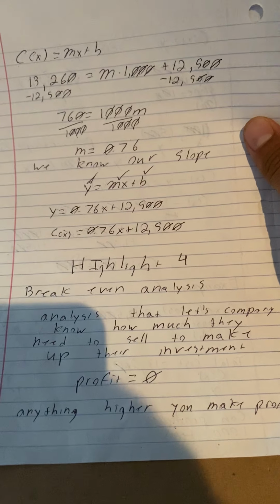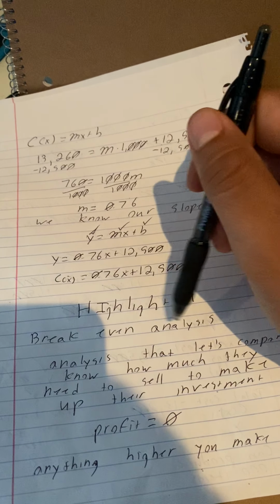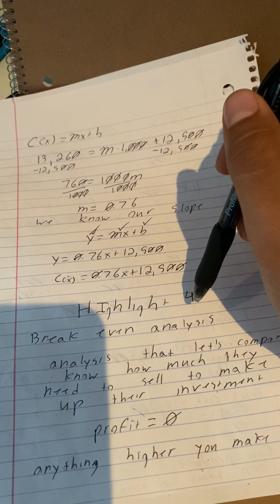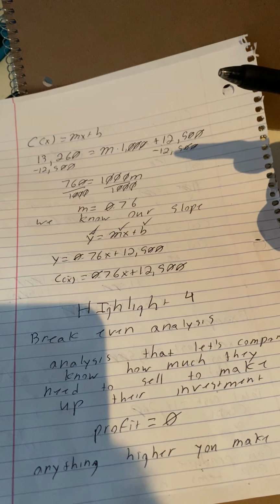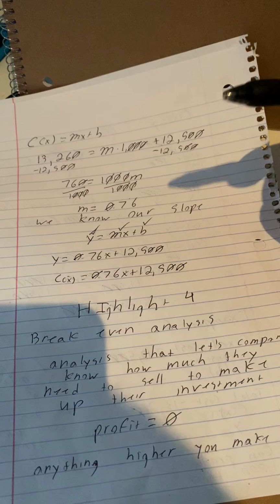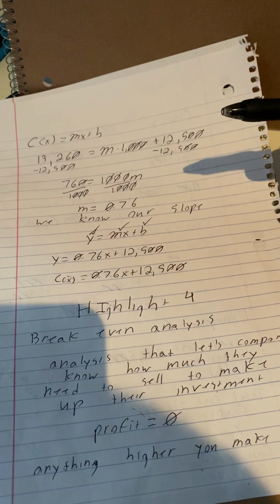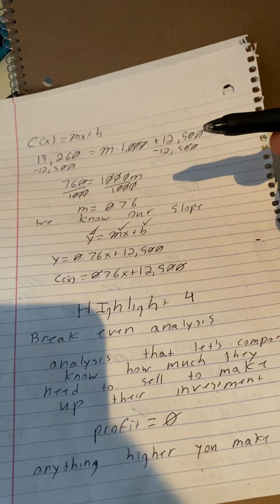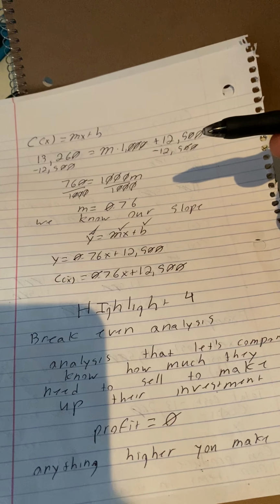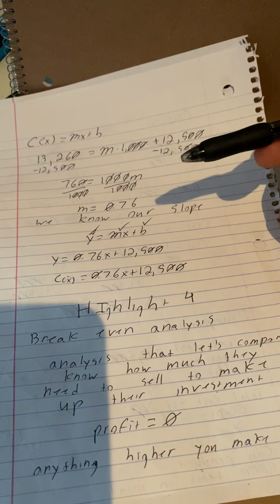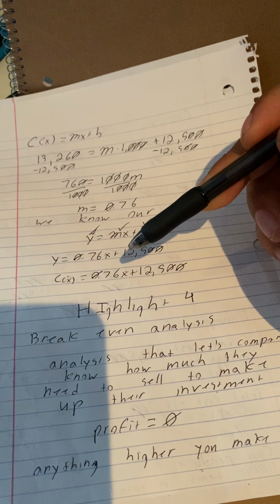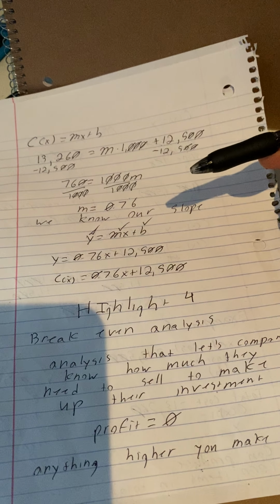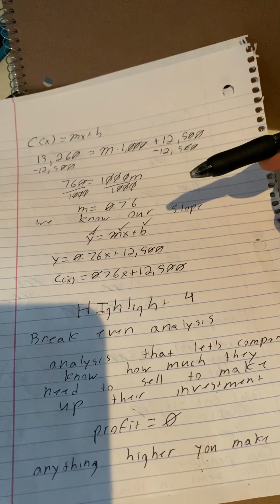Now, I actually made a little side note right here. Anything higher than the break-even point and you make profit. Anything lower than the break-even point and you lose money. Think about it like the equilibrium point that we learned in the supply and demand video. And if you don't know the equilibrium point, or you're still iffy, then pause the video, go back and review that, and then come back.